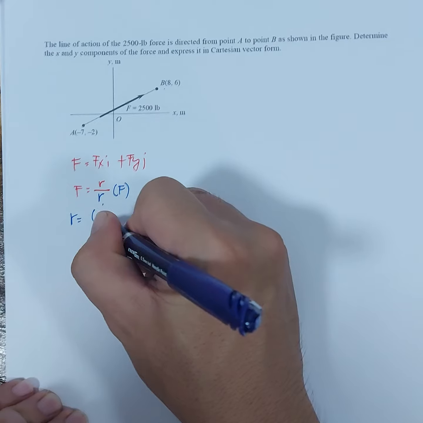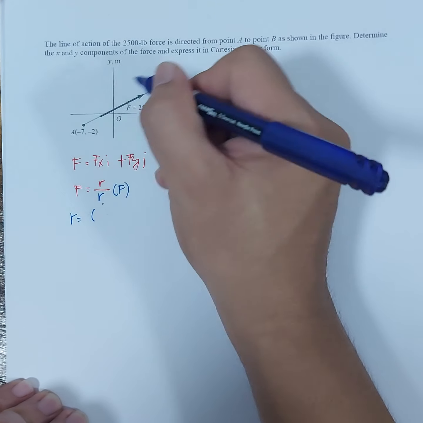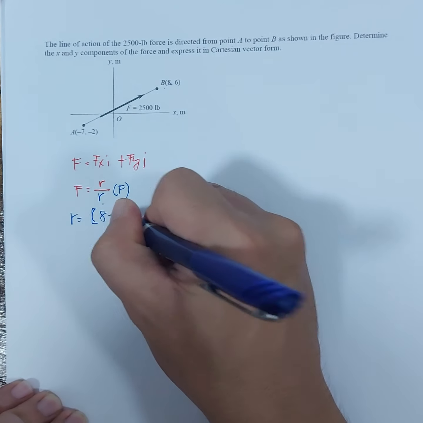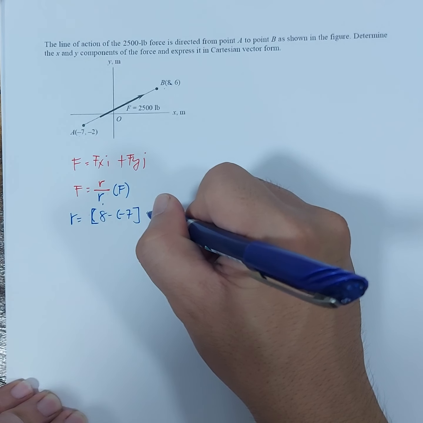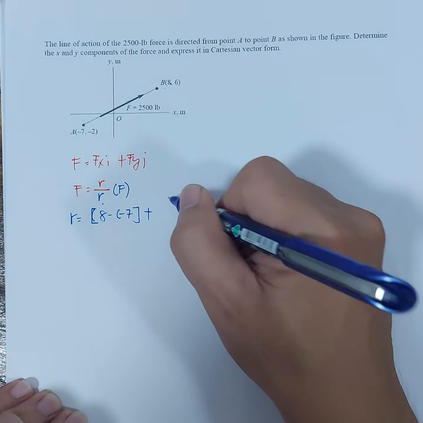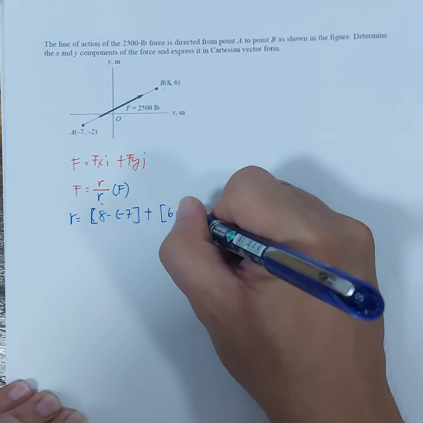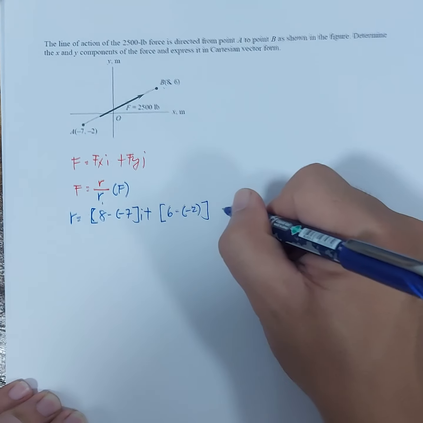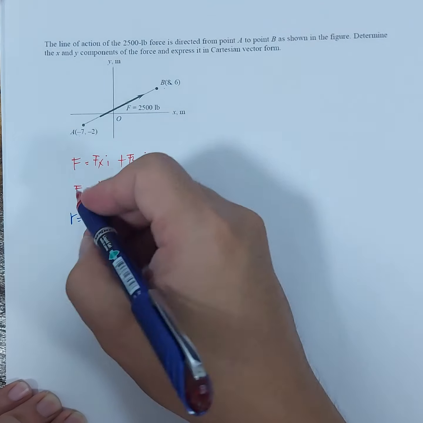So that is 8 minus negative 7, 8 minus negative 7, i plus 6 minus negative 2, j.